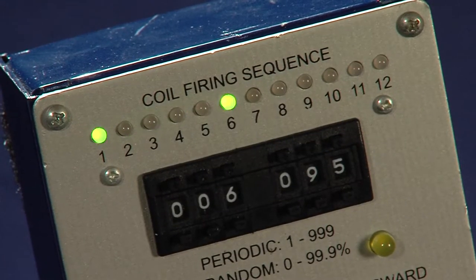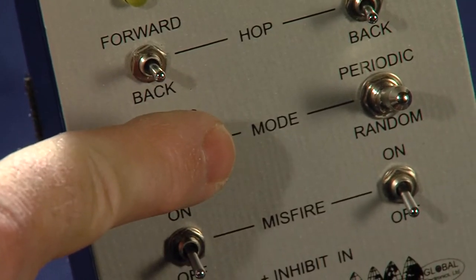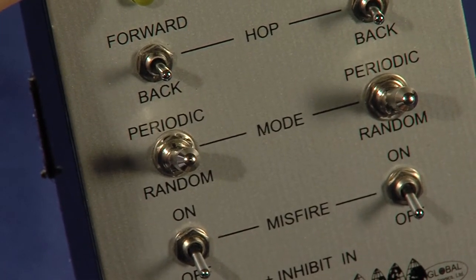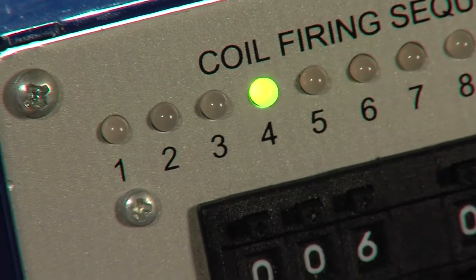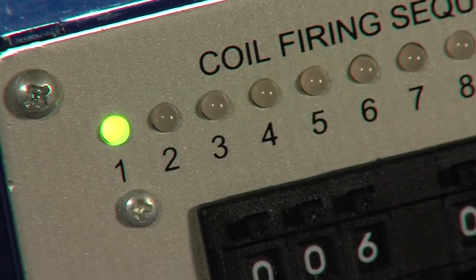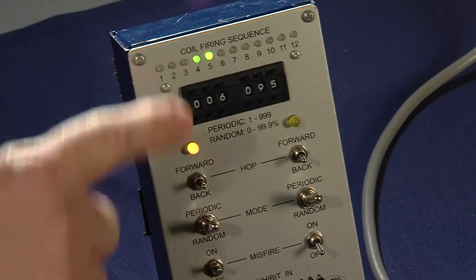The simplest mode to demonstrate is periodic, set by placing the toggle switch in the up position. In this mode, misfires occur at a fixed period equal to the thumb wheel setting. Thus, for this 6-cylinder engine, a period of 006 means that the same cylinder is misfired every cycle, indicated by the location of the flashing red LED.